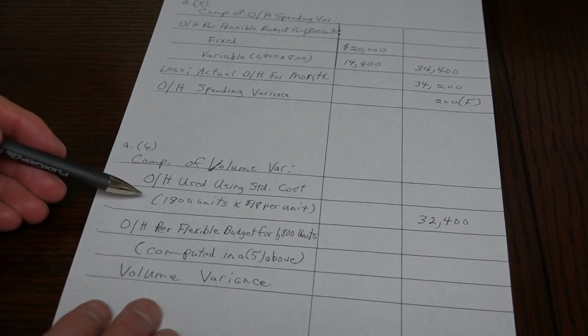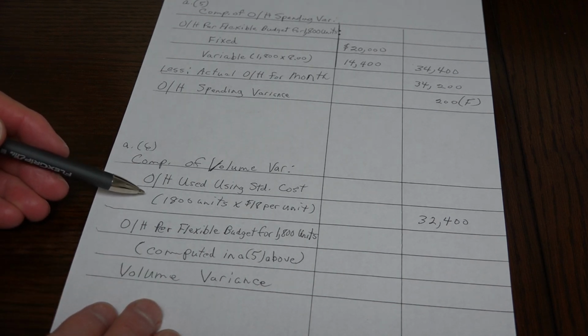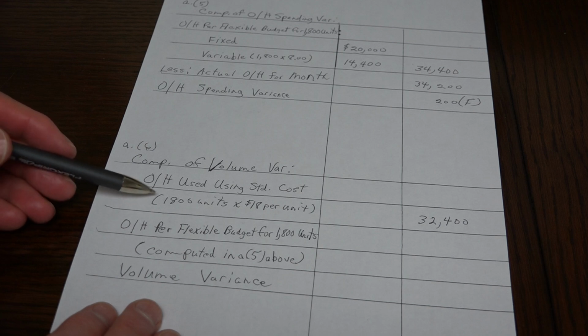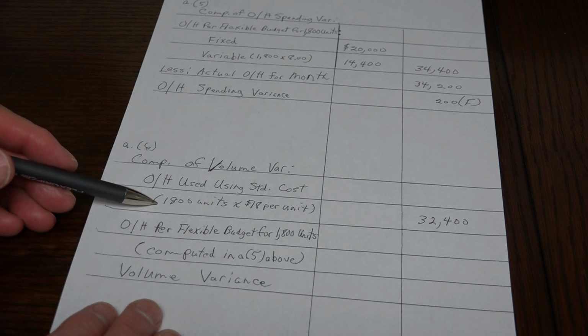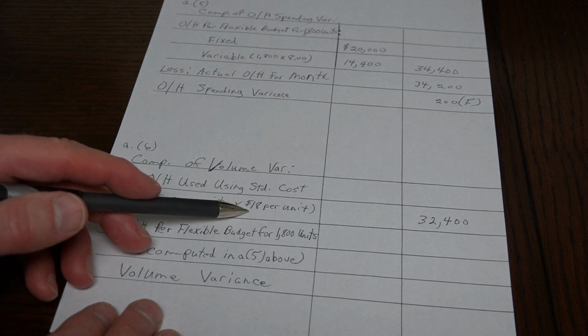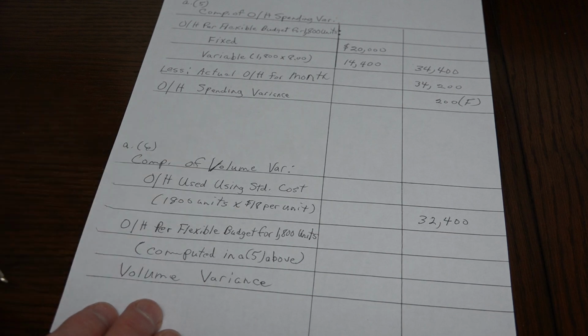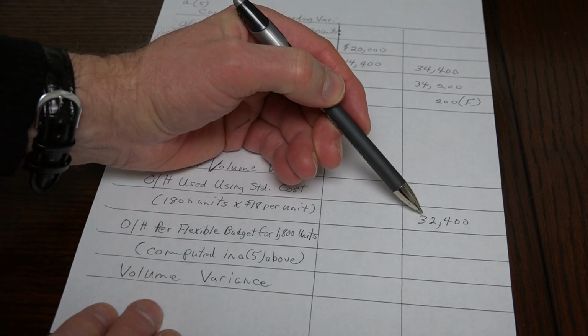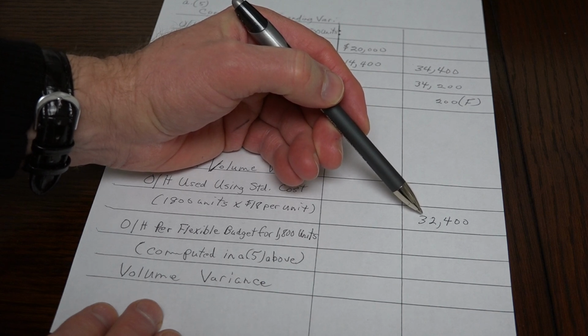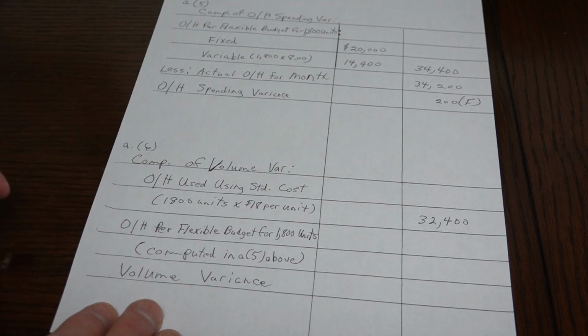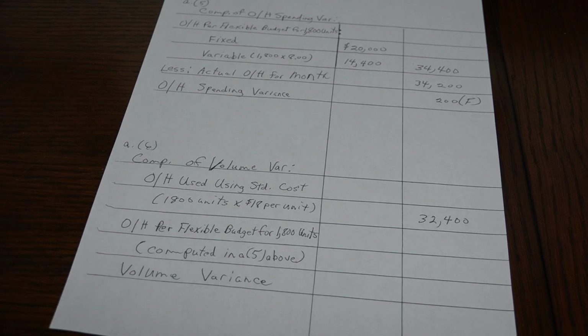Now what's this saying? Well, this is saying that for 1,800 units, we should have spent $18 per unit in overhead costs. And that would cost you $32,400 applied to these 1,800 units of overhead.